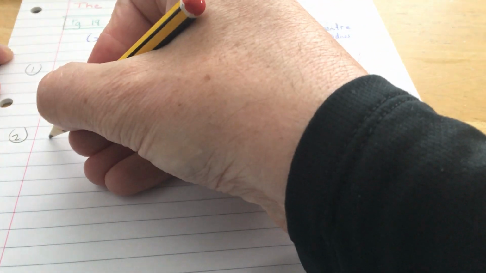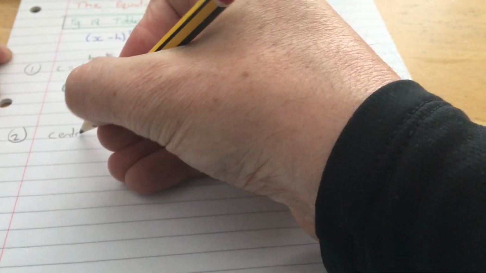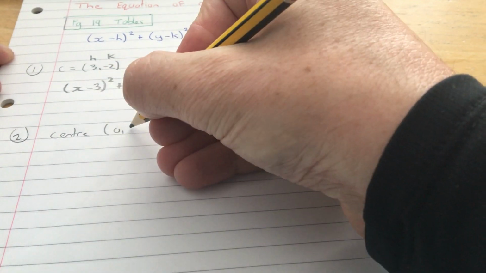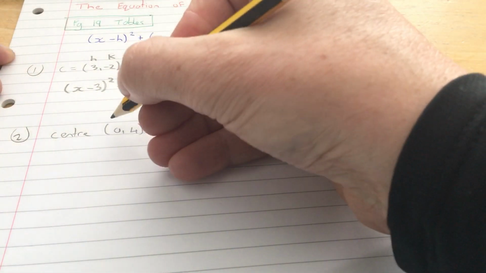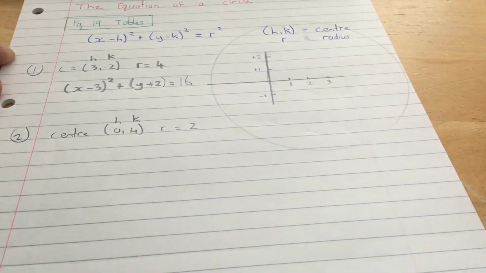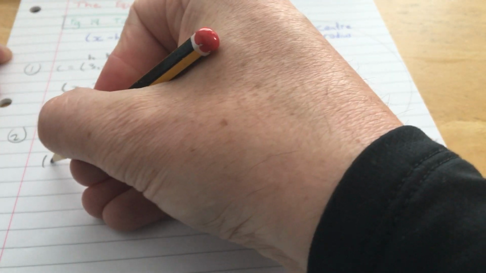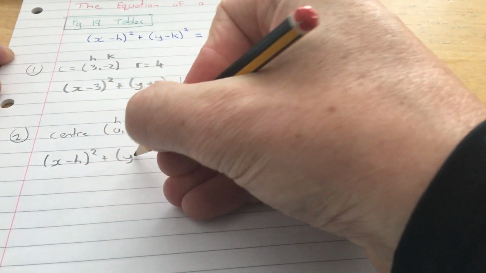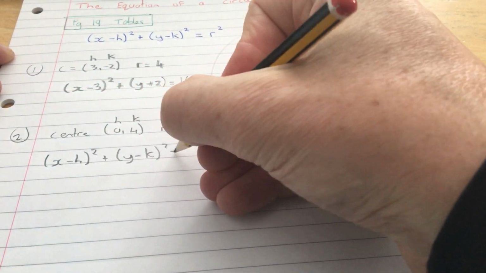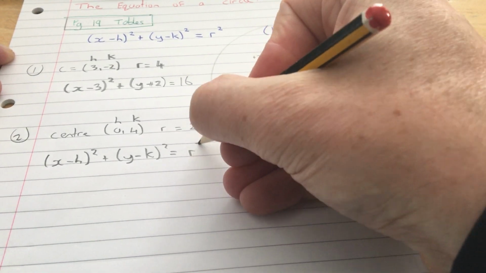So that's how you find the equation of that circle. So that's example 1. Let's just say we had another one, example 2. Let's just say the centre was 0, 4 and the radius was 2. Well, that's h, k, that's the centre of the circle. So x minus h squared plus y minus k squared equals r squared.